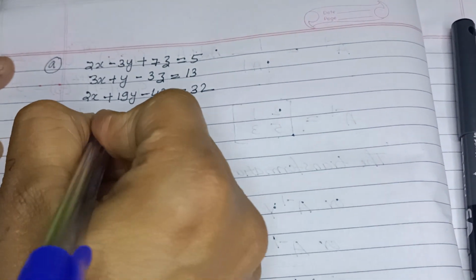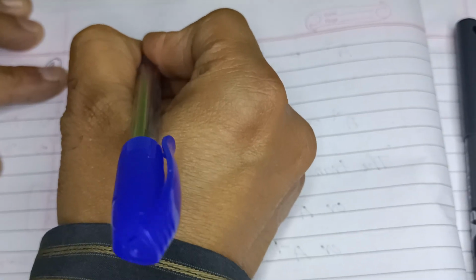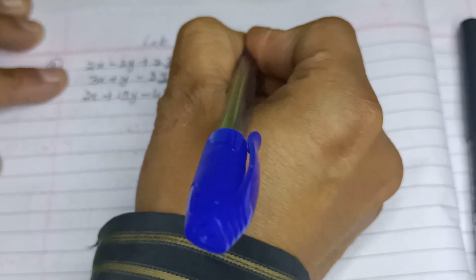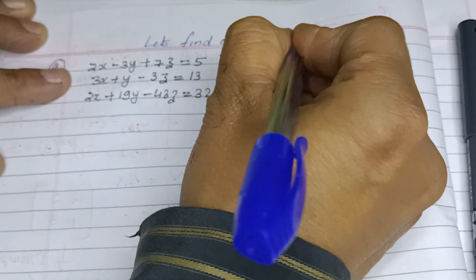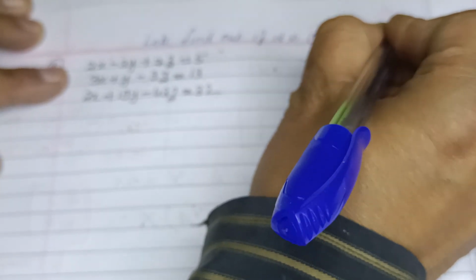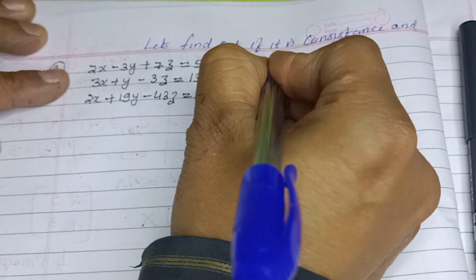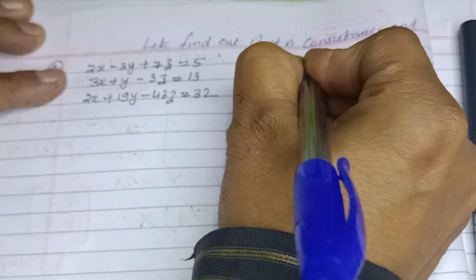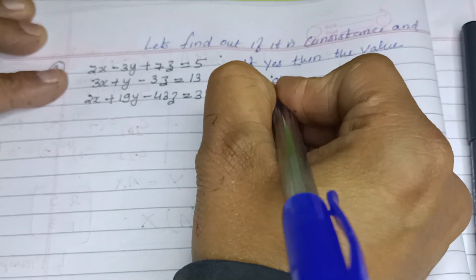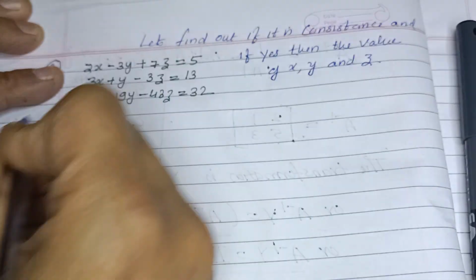To find out the consistency, let's find out if it is consistent, and if yes, then the value of x, y and z. That's our target for today.